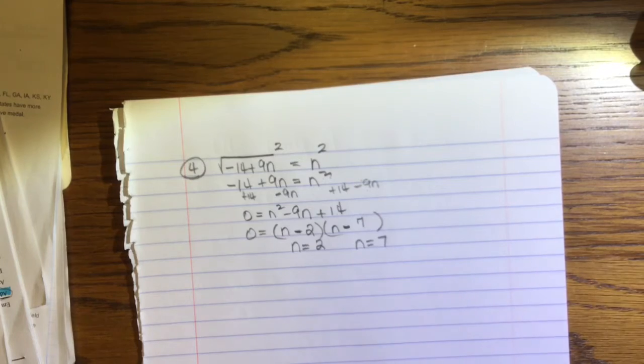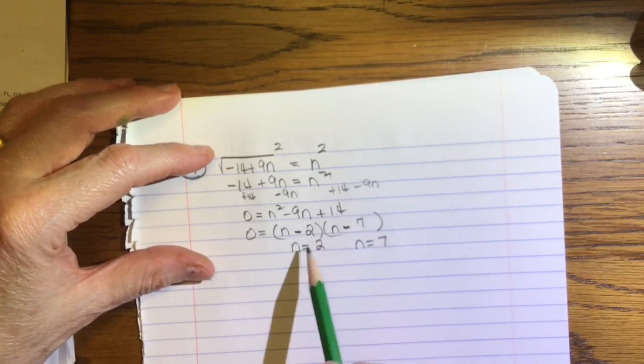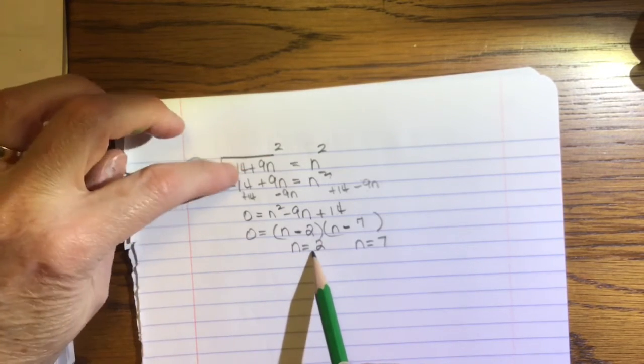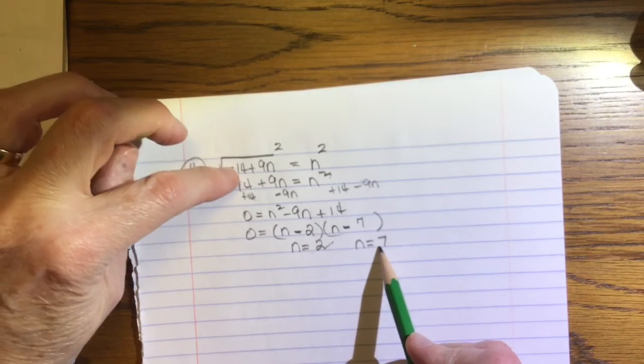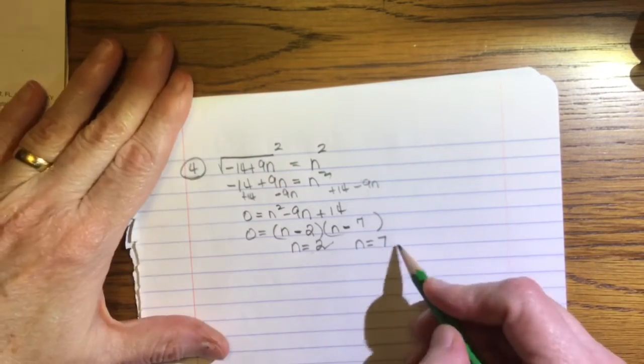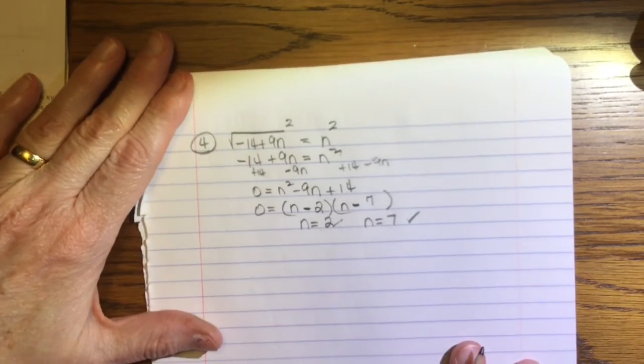Now, could we have two answers? Sure. Let's see if they both make for positive radicands. So negative 14 plus 18 will work, so the 2 works. And negative 14 plus 9 times 7, negative 14 plus 63, and that will work. The main thing is the radicand has to be positive.